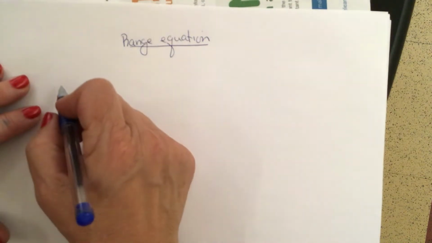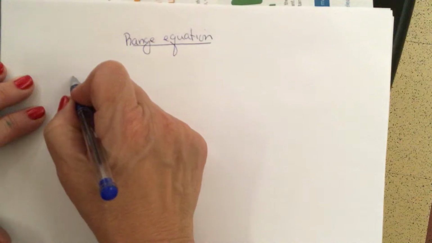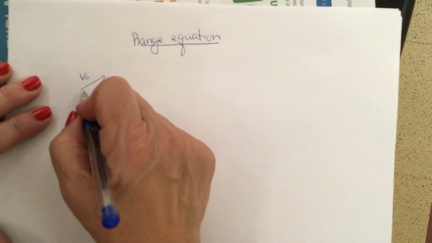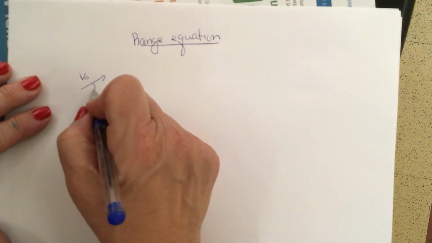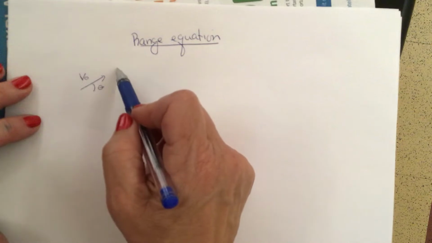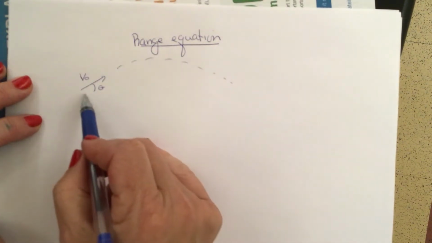Hopefully this will help you with thinking about projectiles. I'm going to start with a drawing. This is the initial velocity of my projectile, and I know the angle that my projectile was launched from the horizon. And what we're going to do today is try to derive the range formula.